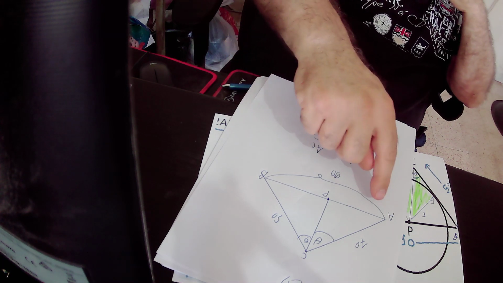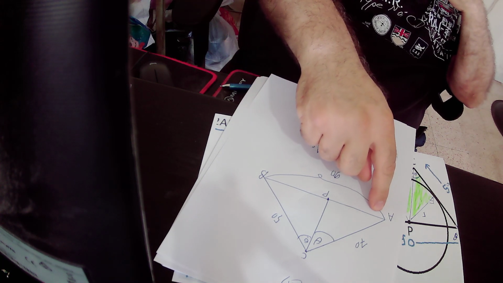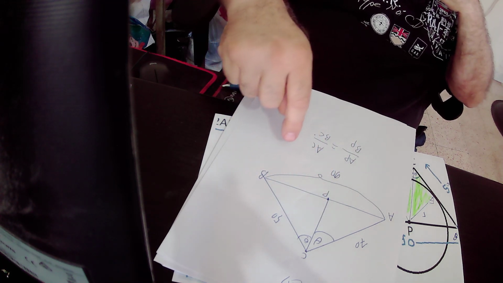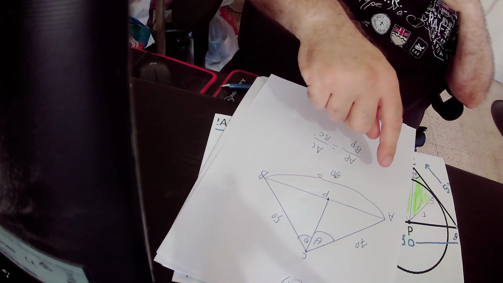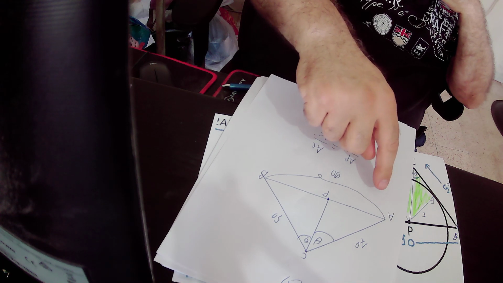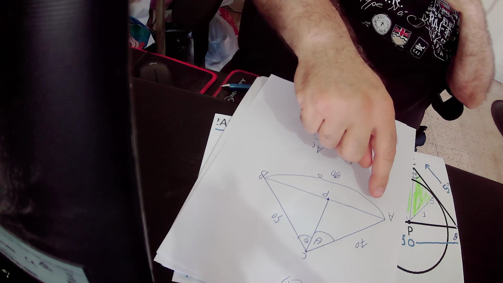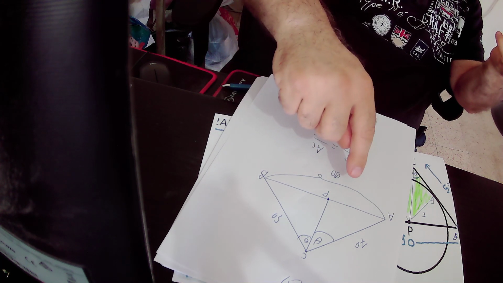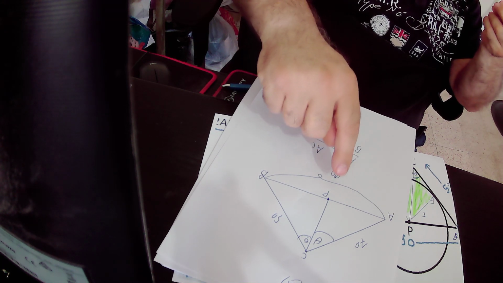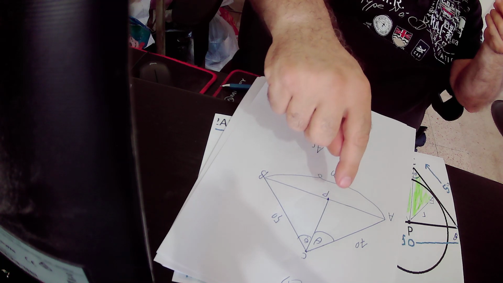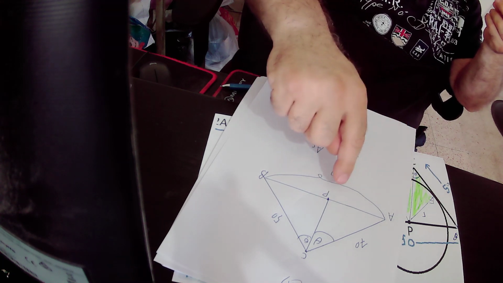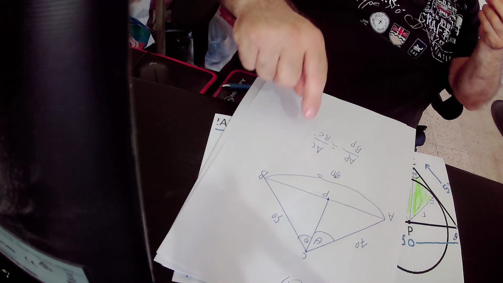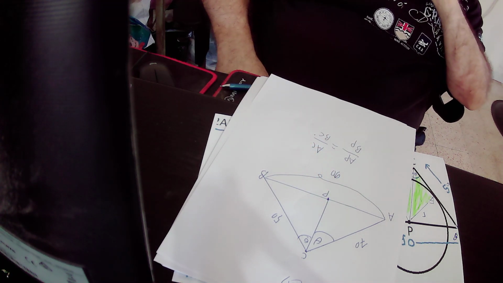So the ratio between the angle's sides, that is to say AC over BC, will be equal to the ratio of the side AB that it divided by the angle bisector, that is to say AP over BP equals AC over BC. Okay?